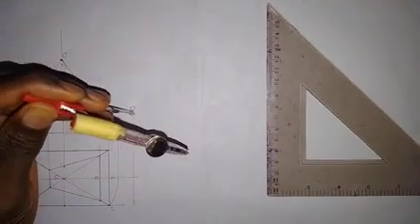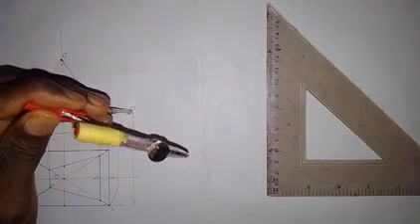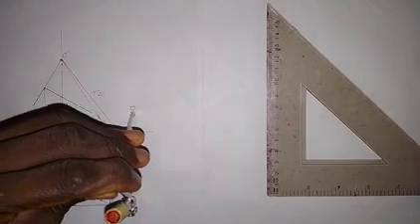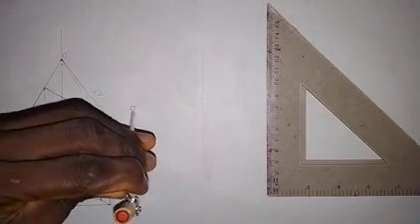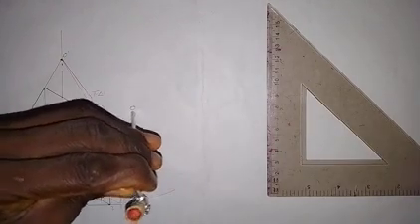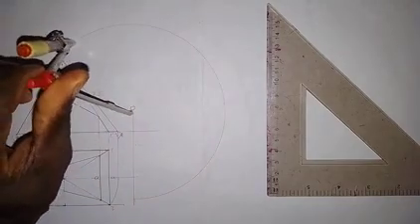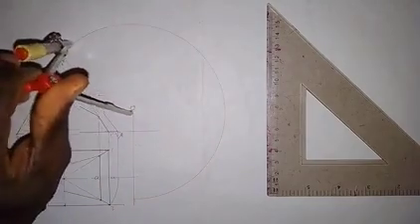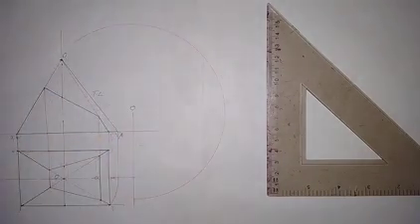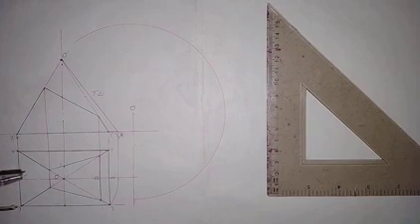Then I will put it at this point O here and draw an arc like this. Okay, I think this should be enough. Now what I need to do is get the base drawn.